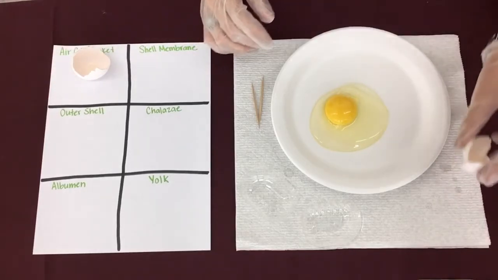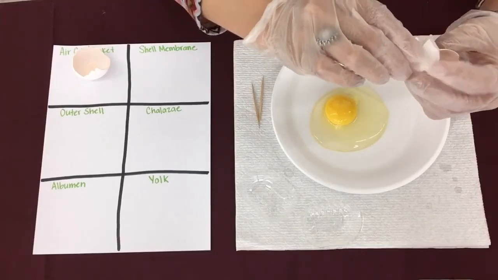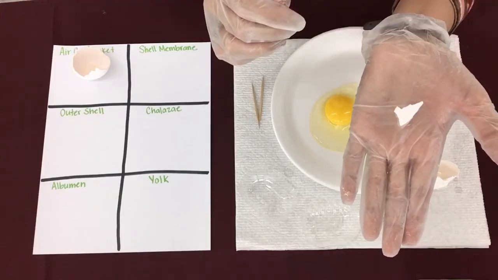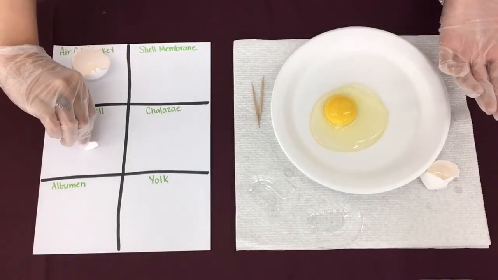Next, we're going to take part of this shell and take some of the outer shell off of it. Just a small piece will do. We're then going to put that part onto our chart that says outer shell.